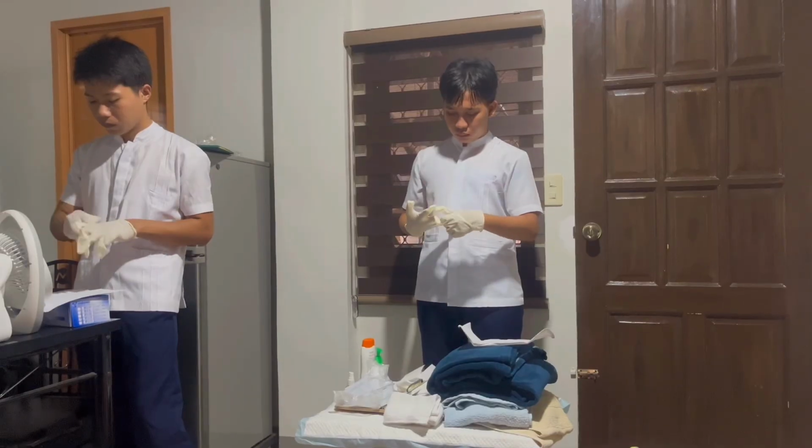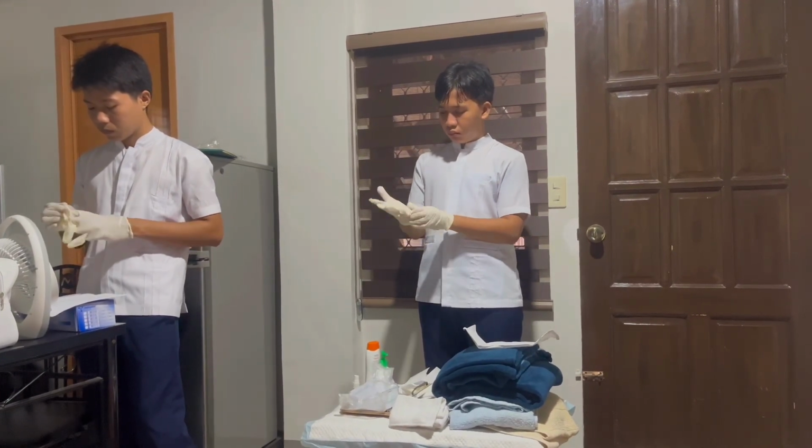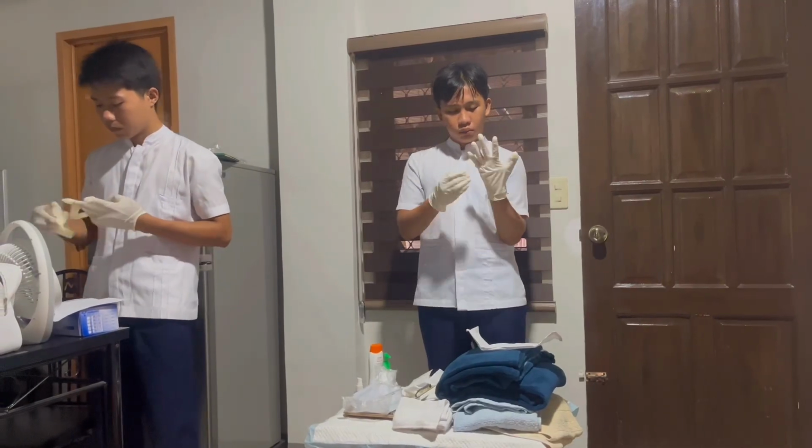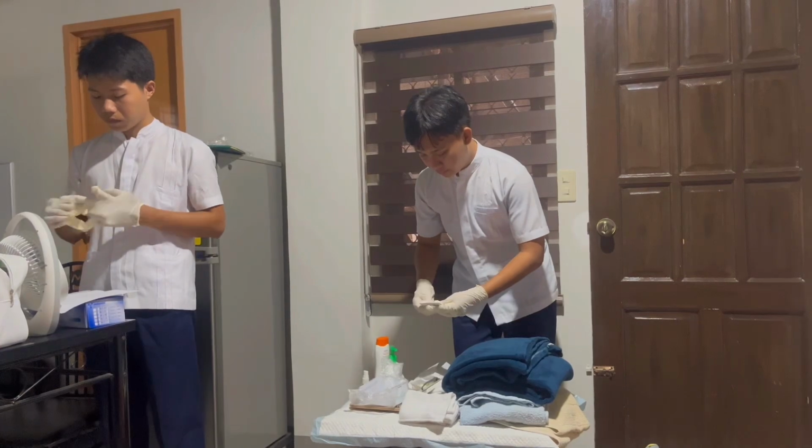If you're done fixing your gloves and making sure it fits well in your hands, throw your paper lining you used in your clean gloves.